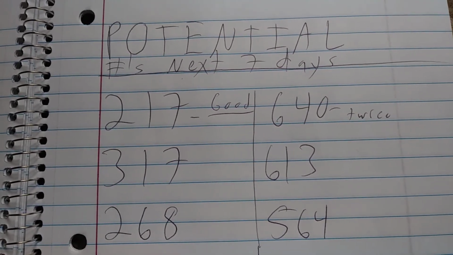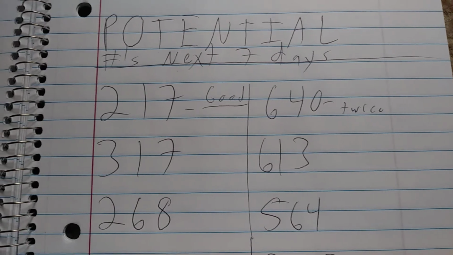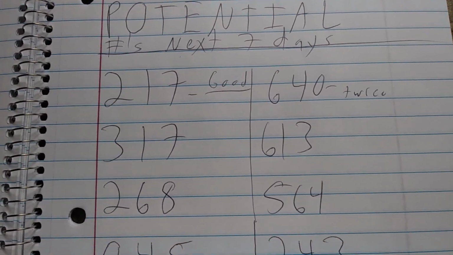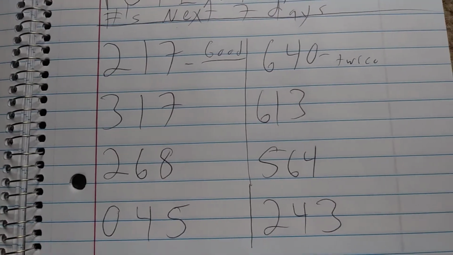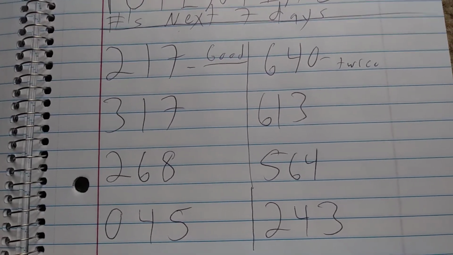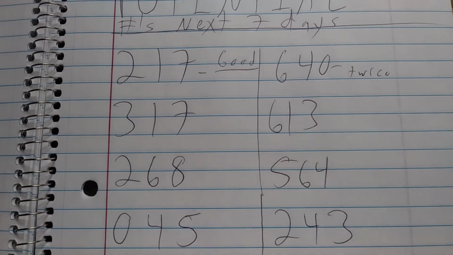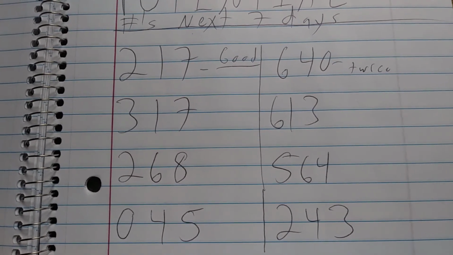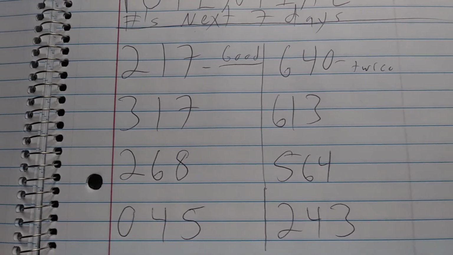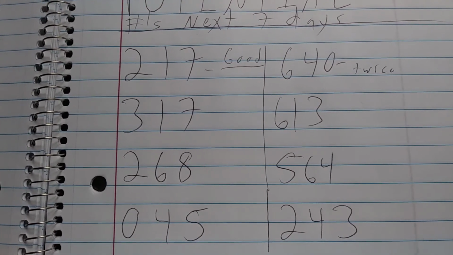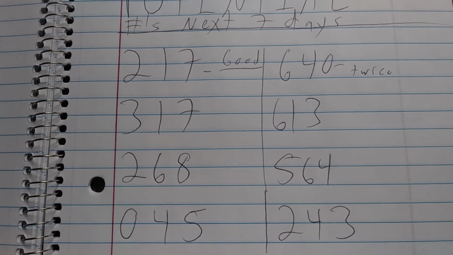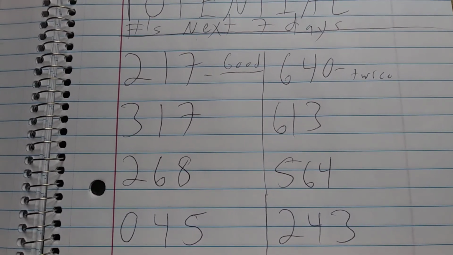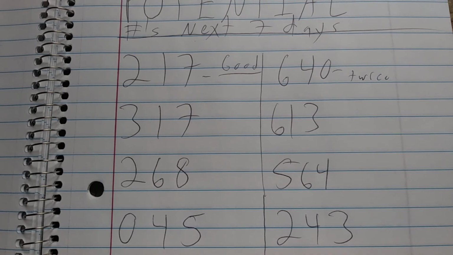And then that's pretty much it, everyone. These numbers may not fall exactly as they're shown here. They might do like 1 up, 2 up, or 1 down, 2 down. So for an example, let's go with 268. So that could show up as like 267, 266, 269, 270. And then, or 613, for example. So 614, 615, 612, 617.